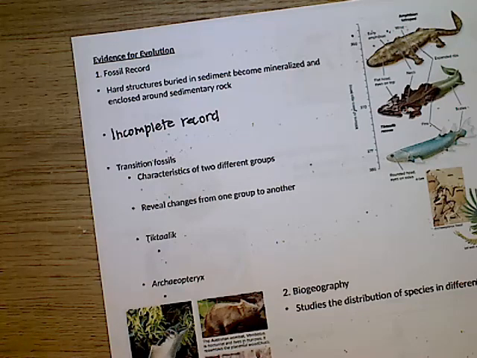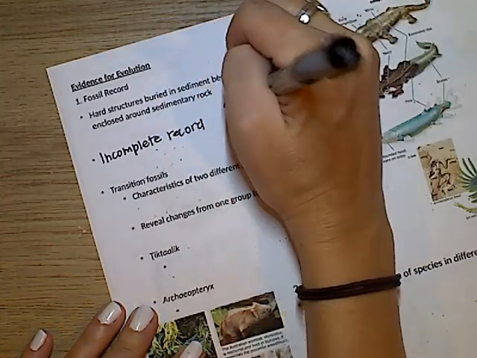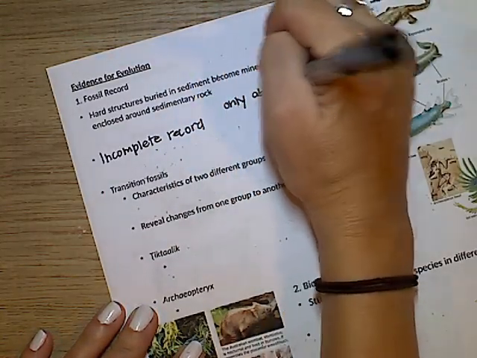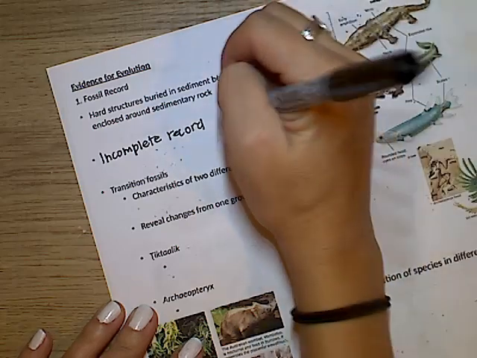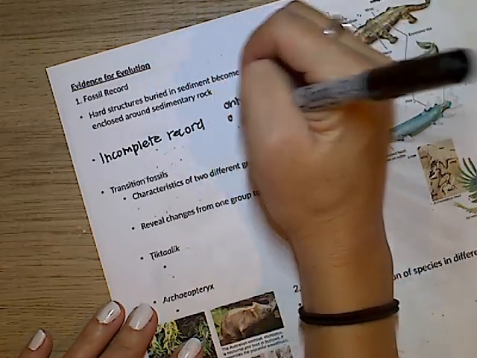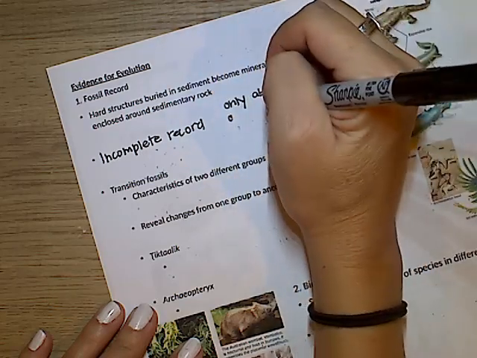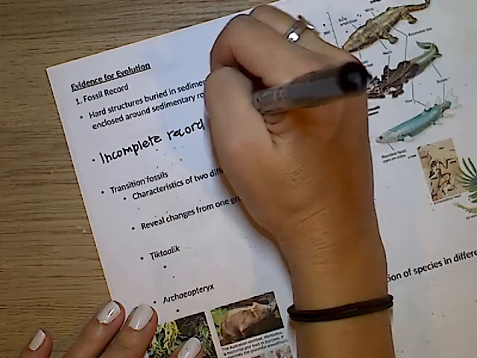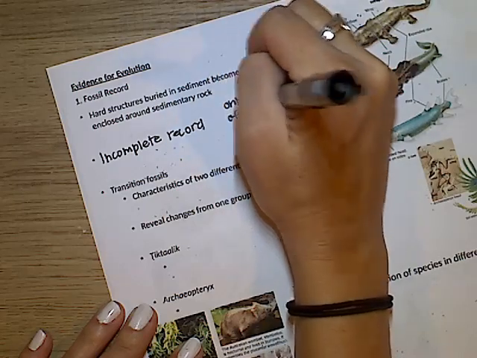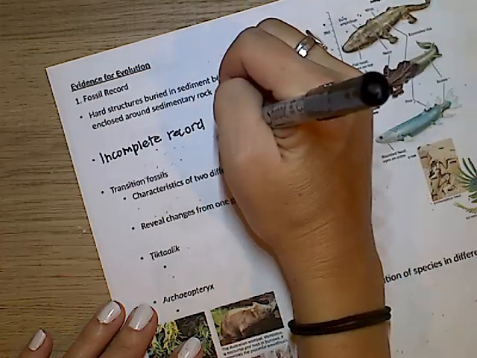to become mineralized. So only about 1% of living things are fossilized, I think is what that's trying to say.